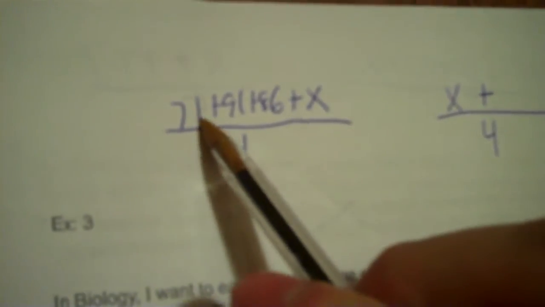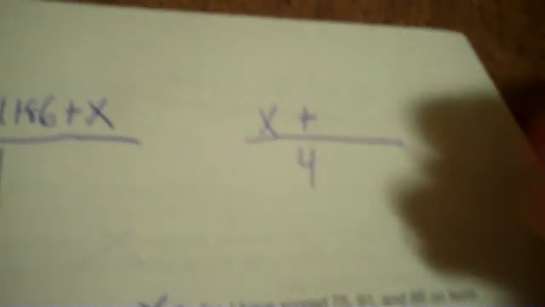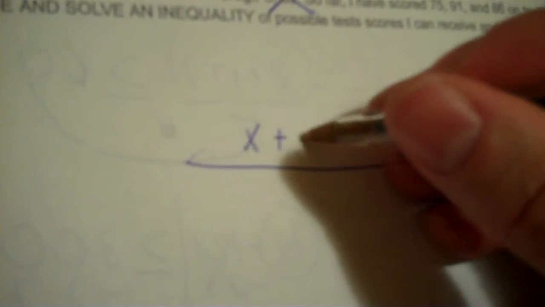Those can't be simplified, but I can add up the tests I've already taken. 75 plus 91 plus 86 is 248. So I've got x plus 248, all divided by 4.